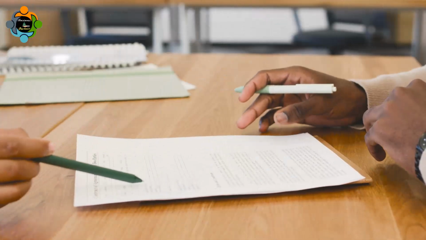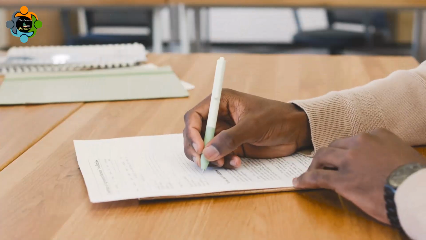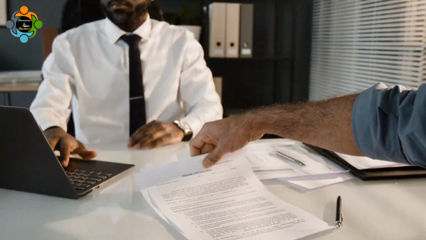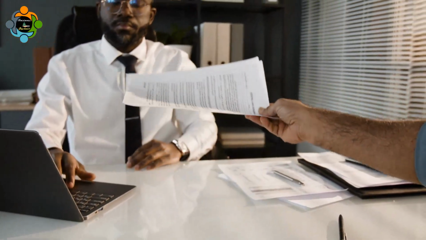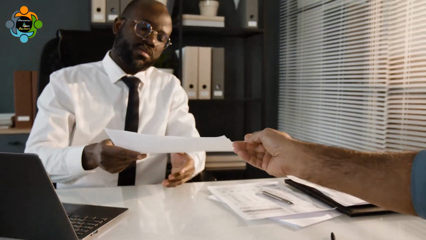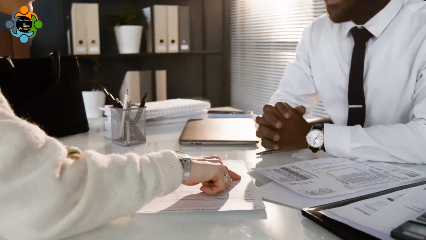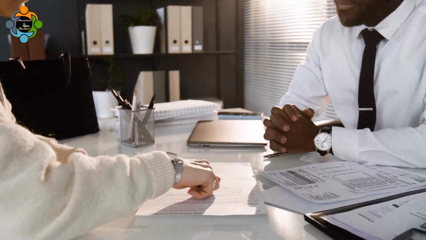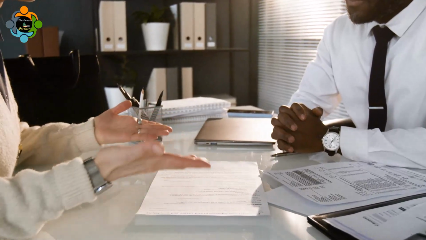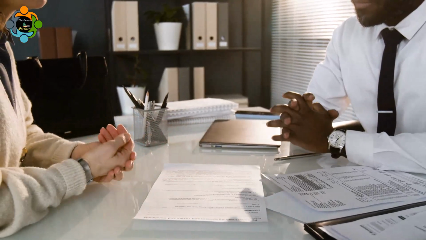Once the right person is selected, a formal employment contract is made. This contract specifies what the job involves, working hours, pay, and other important details. For example, if a retail store hires a cashier, the contract will say how many hours they will work each week and the salary they will receive.